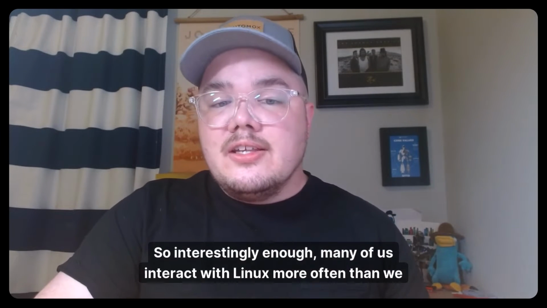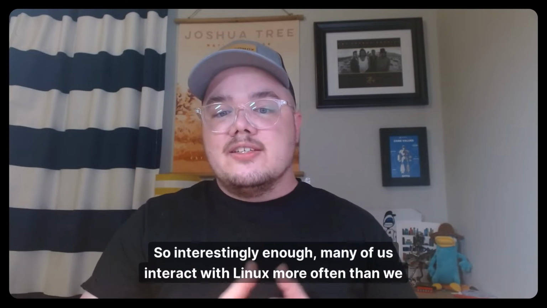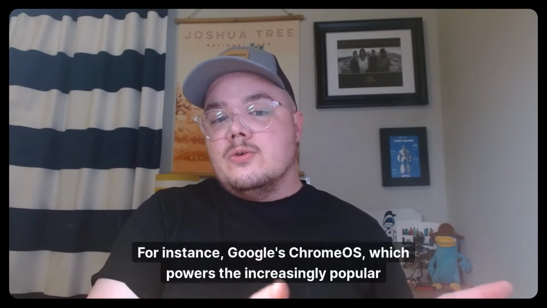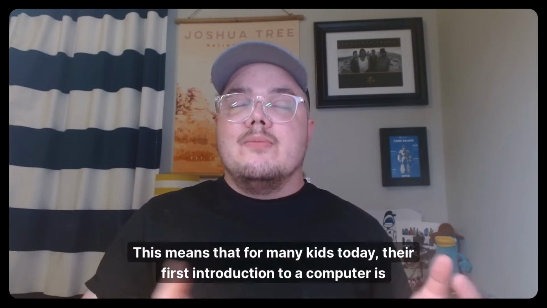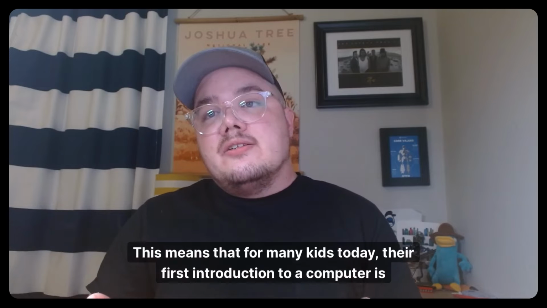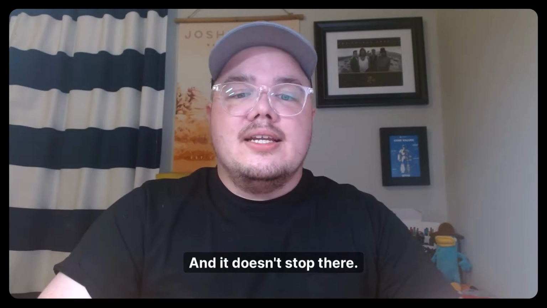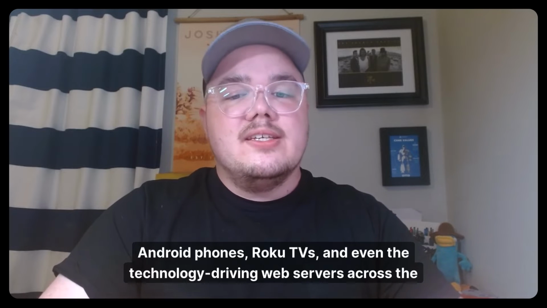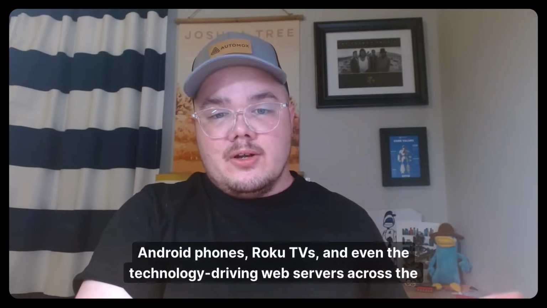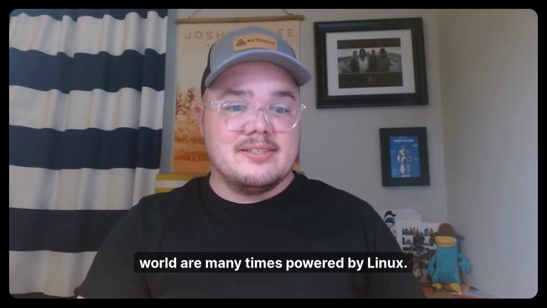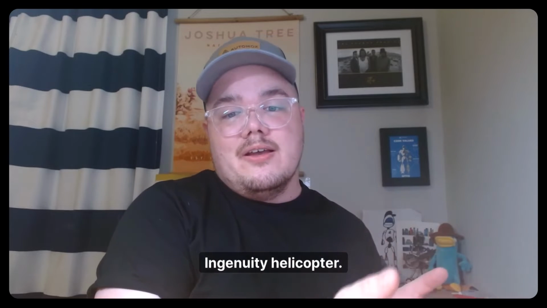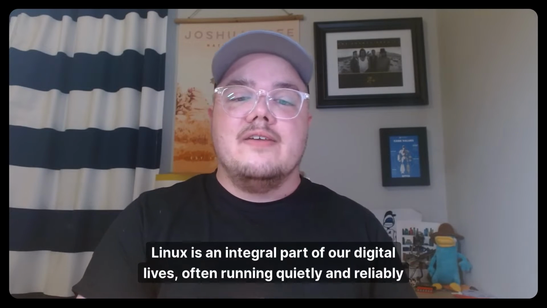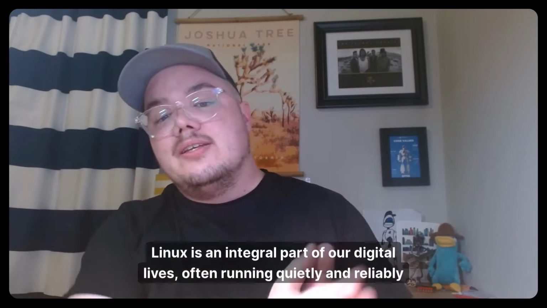So interestingly enough, many of us interact with Linux more often than we realize. For instance, Google's Chrome OS, which powers the increasingly popular Chromebooks found in schools, is based on the Linux kernel. This means that for many kids today, their first introduction to a computer is through Linux. And it doesn't stop there. Android phones, Roku TVs, and even the technology driving web servers across the world are many times powered by Linux. Linux has also made its way to Mars, which is one of my favorite stories, with the Ingenuity helicopter. Linux is an integral part of our digital lives, often running quietly and reliably in the background, whether we know it or not.